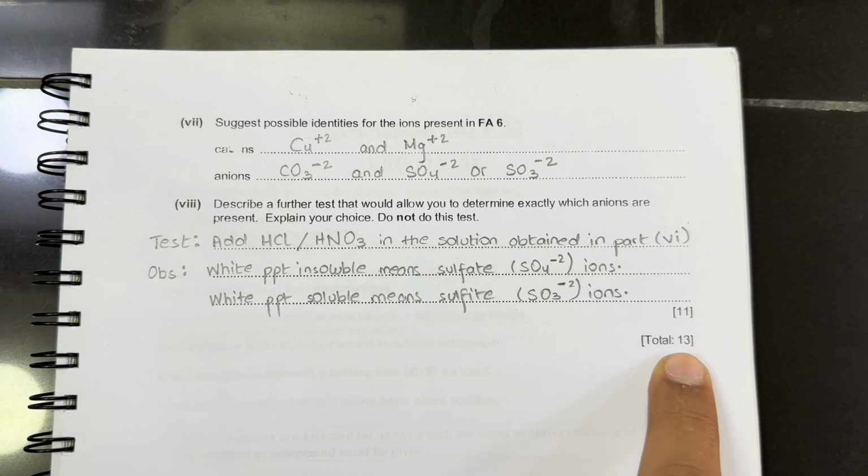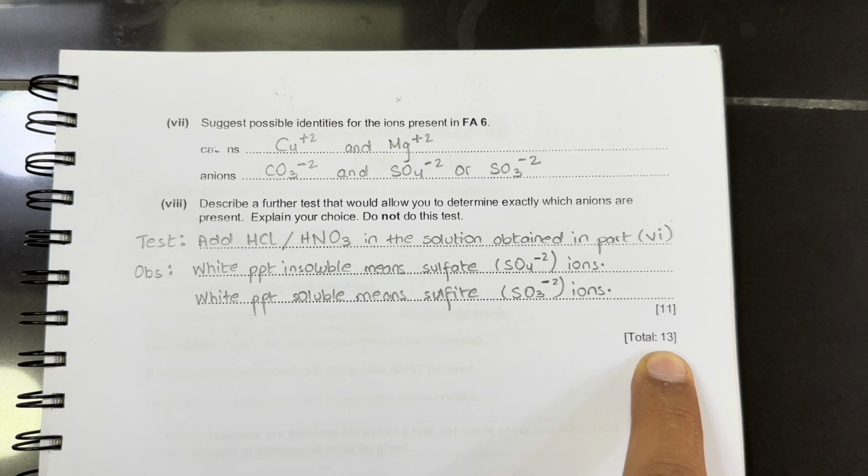And here we come to an end of this 13 marks qualitative analysis.